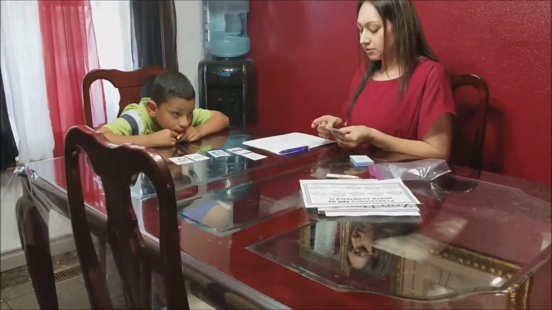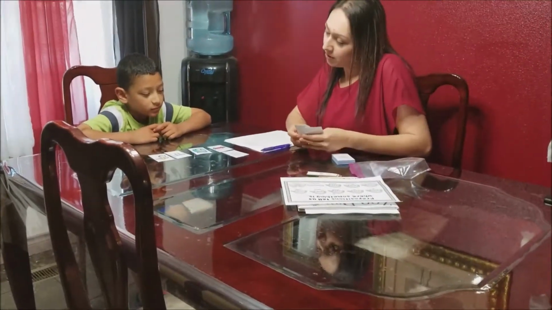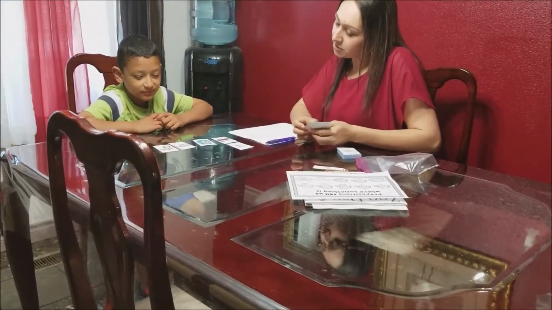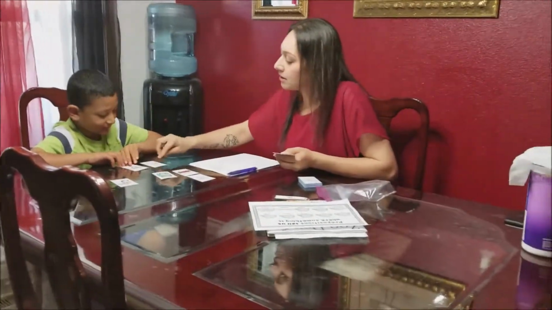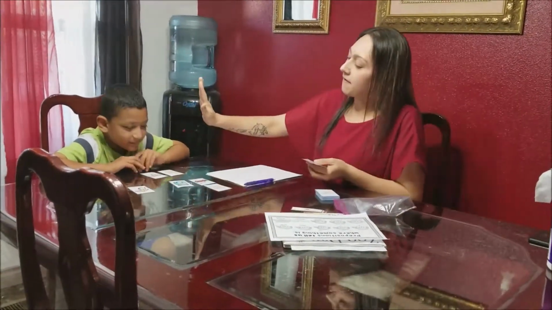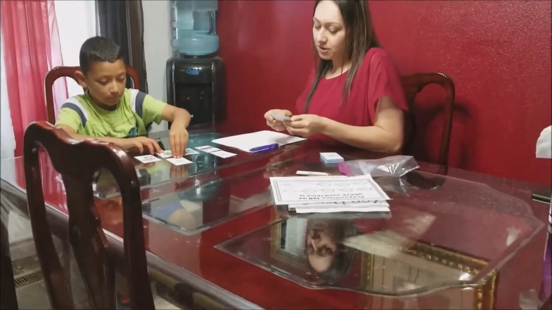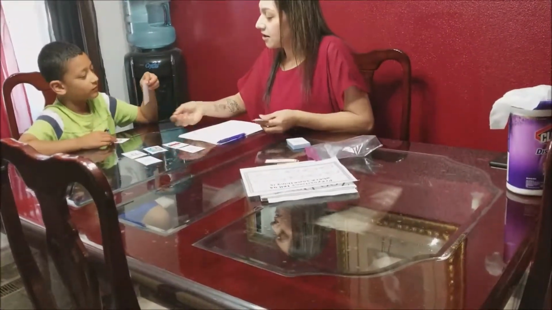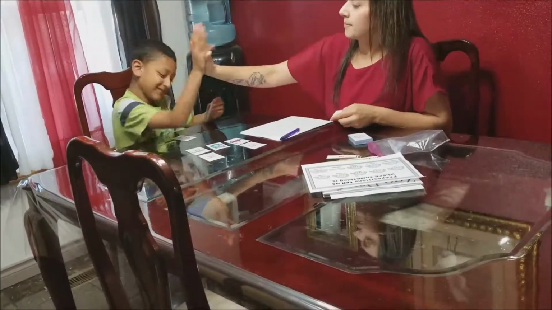Okay, so we're gonna do another one. The penguin is under the table. Which card or picture do you think that is? Good job. So can you read this for me? The penguin is under the table. Good job. High five. Way to go. Okay, let's do another one. So the penguin is under the umbrella. Good job. Here's the card. Can you read it? What's the red word? Under. Under. Good job. Way to go.